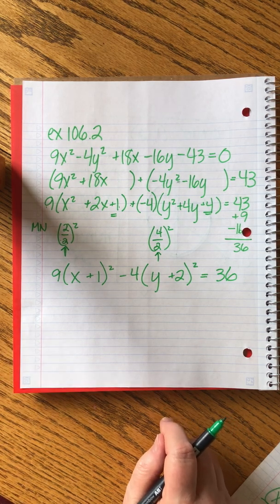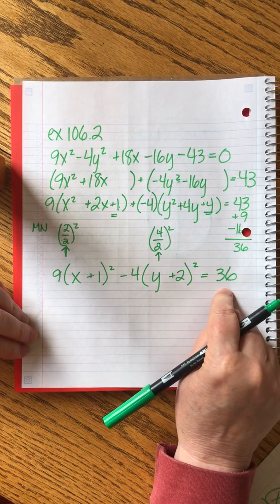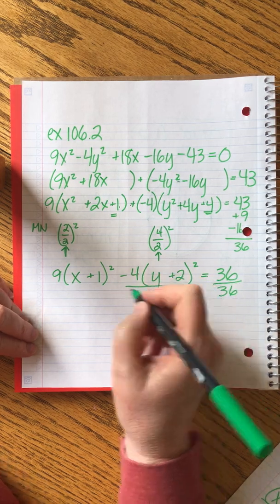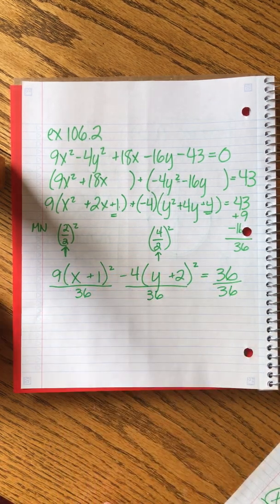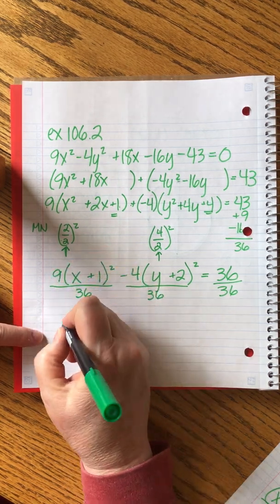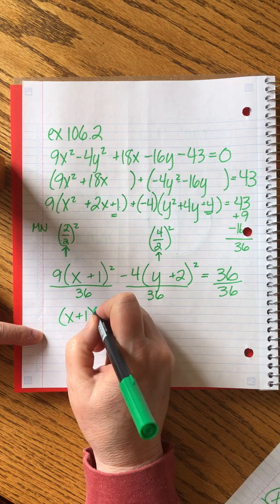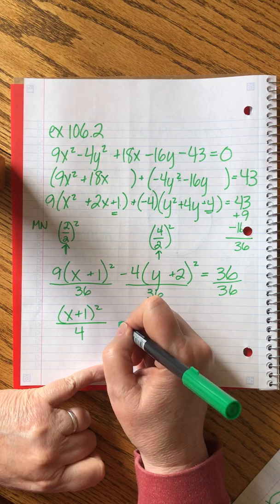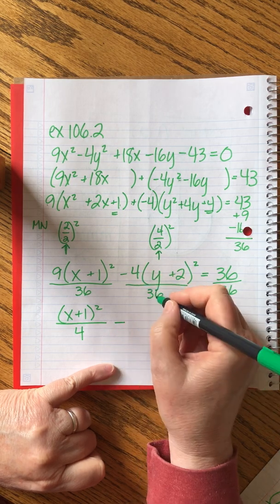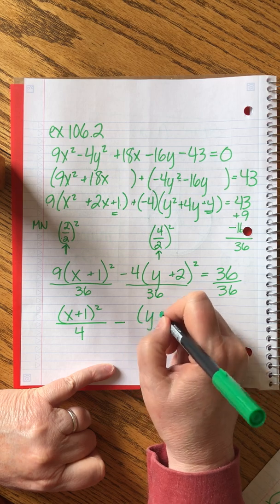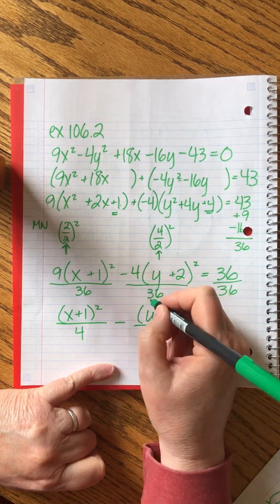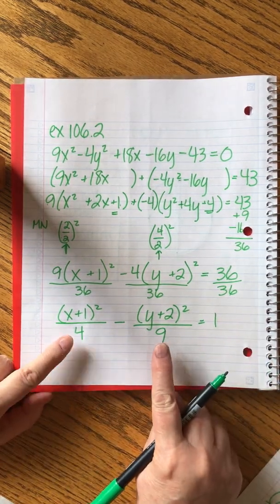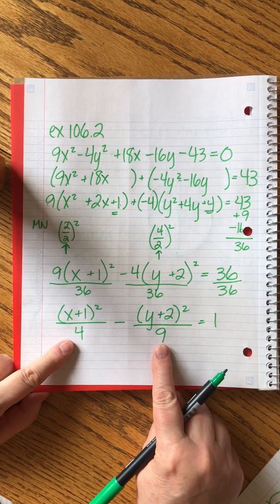Beautiful. Our last step is to set the right side equal to 1, so we have to divide away whatever's over there. Each term, and John usually sets these up quite nicely for us. So now this will cancel, and I'll get x plus 1 quantity squared over 4. 9 over 36 is 4. And then this is going to be a minus. I know those will collapse, so I can just write this, y plus 2 quantity squared over, that'll be 9 equals 1.